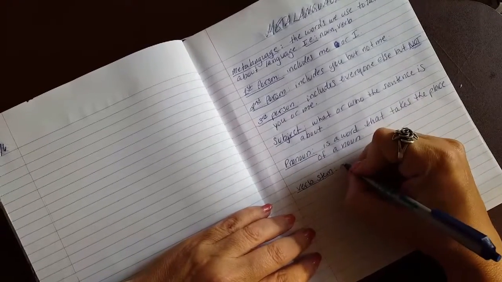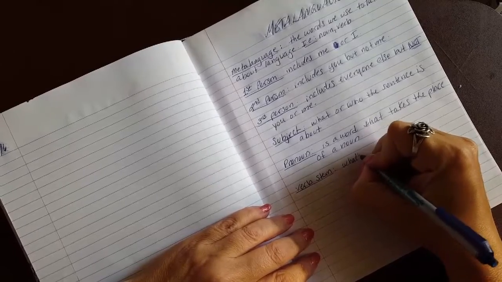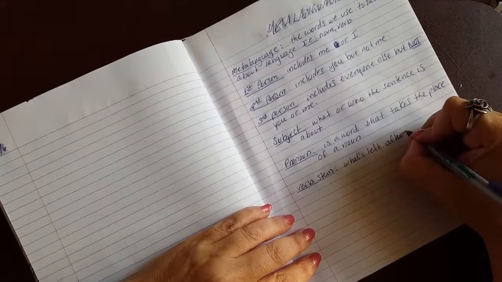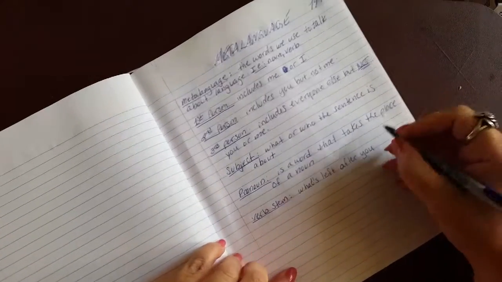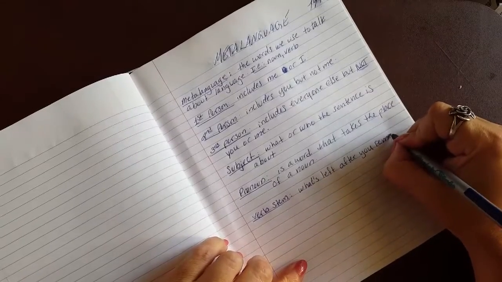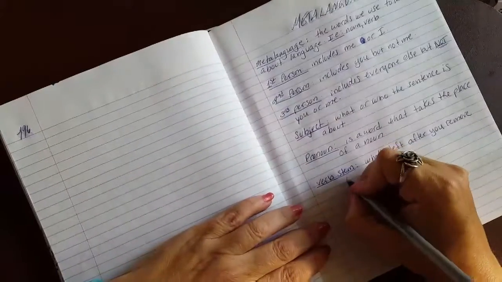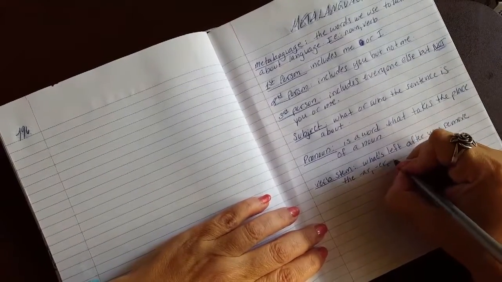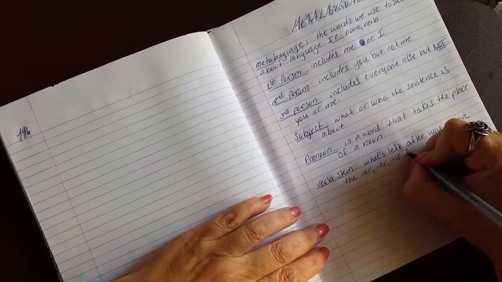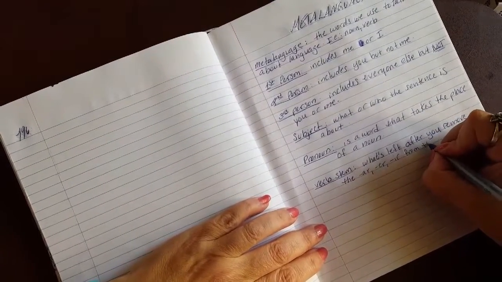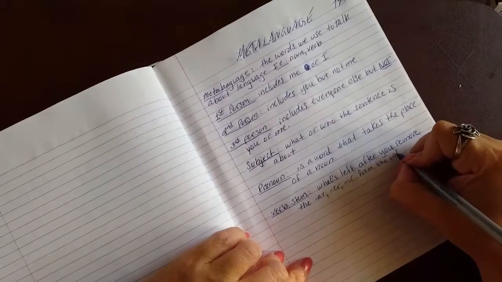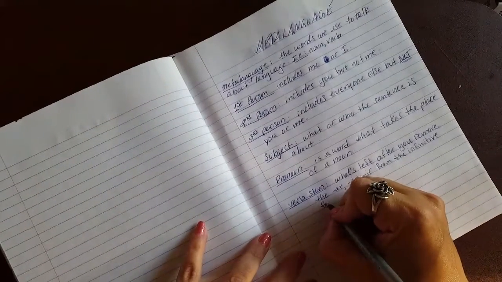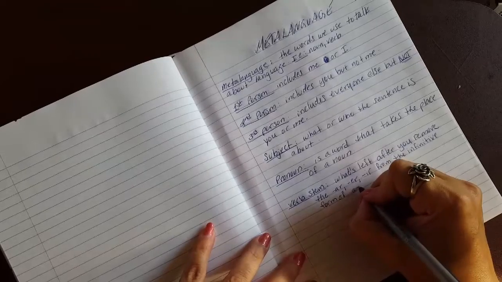Verb stem is what's left over after you remove the AR, ER, or IR from the infinitive form of a verb.